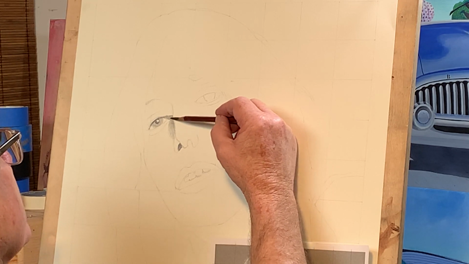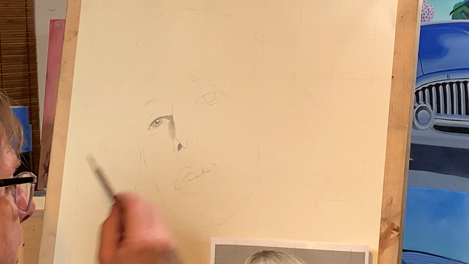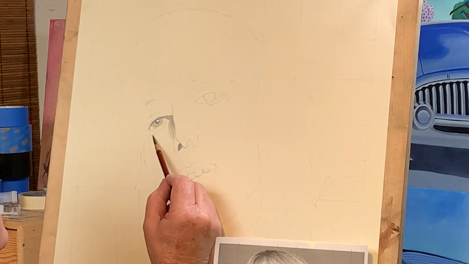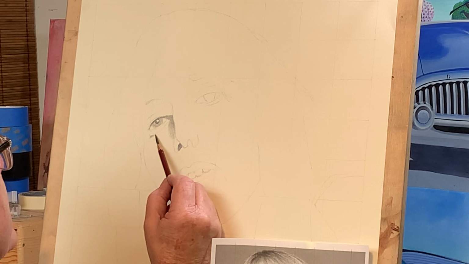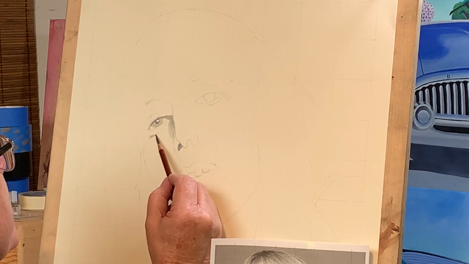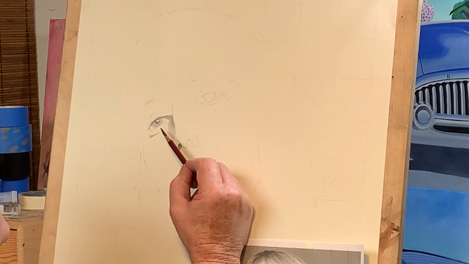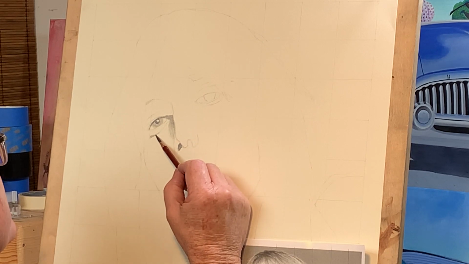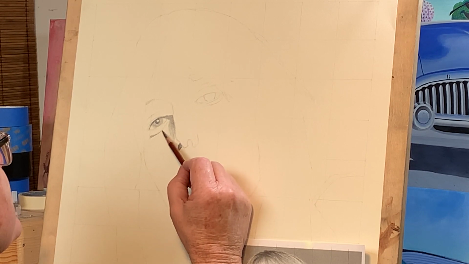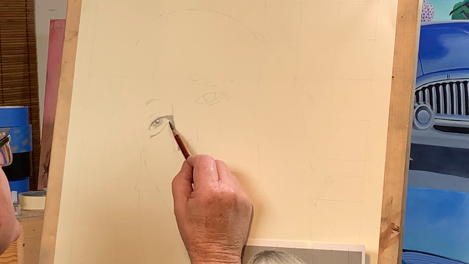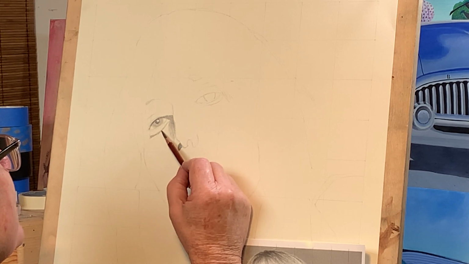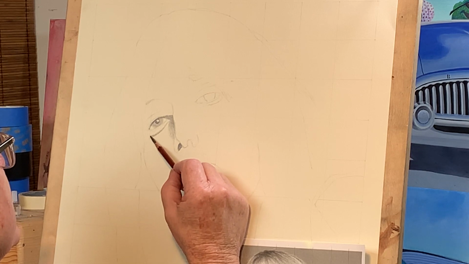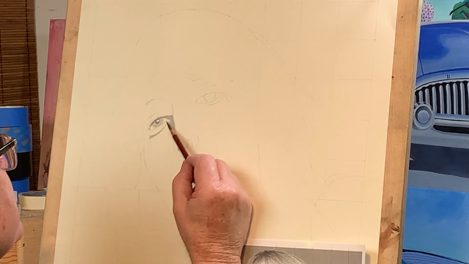I'll go back in here with my stump and smooth things out and make this look really... I want to get this part, the continuous tone parts, as close to photorealistic as possible. Again, I just like to have fun doing eyeballs, eyes, because they create such intense interest.